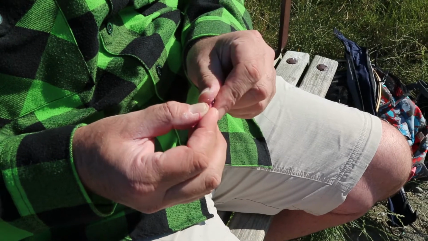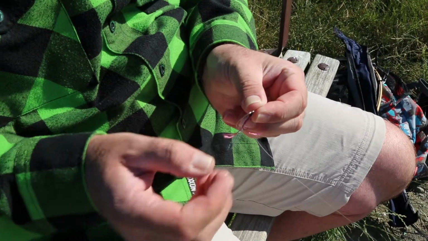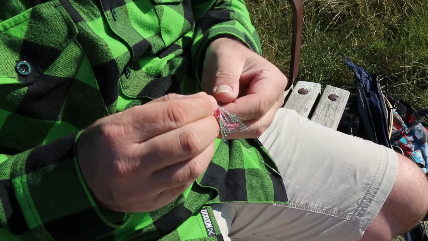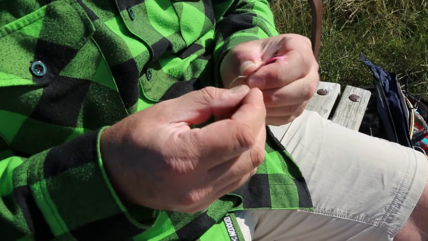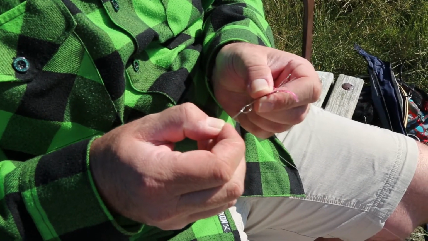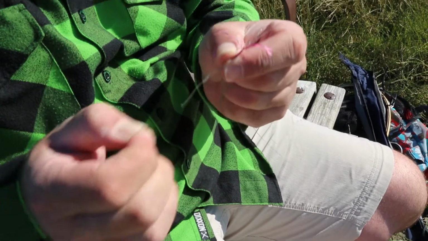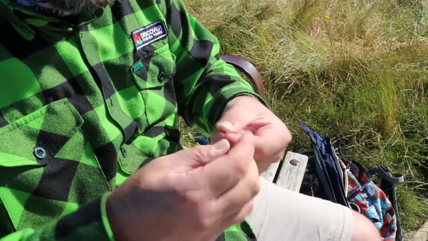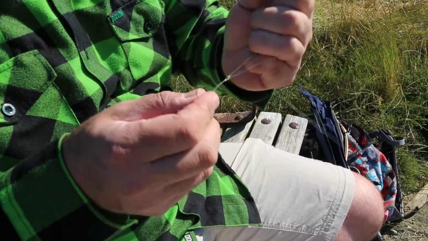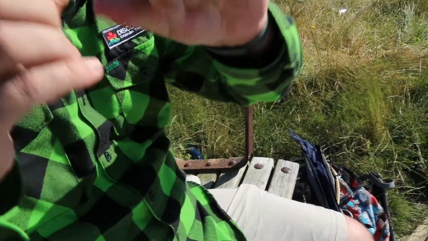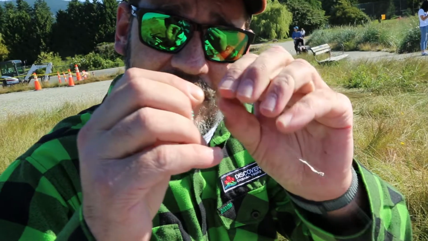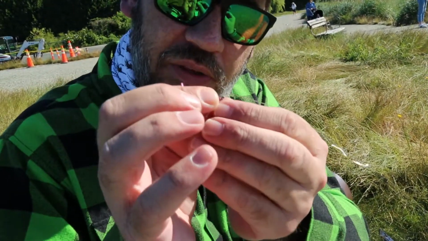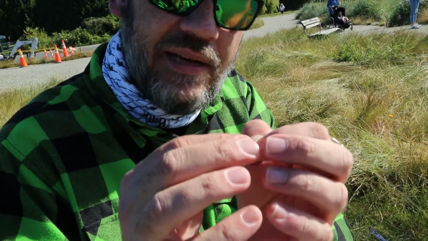So I'm going to put this into here, get that there, and then I'm going to grab my little loop and put my tag end through the loop, pull it, get it tightish, then you lick it. The lick is very important so that the friction of the line doesn't burn, and then you just pull it down. And you can see it's now seated nice and tight, and that hook is going nowhere. What you're going to do then is just clip off the little tag end.